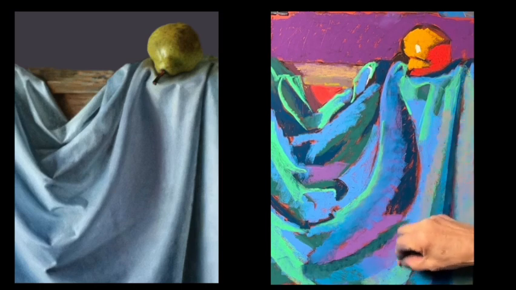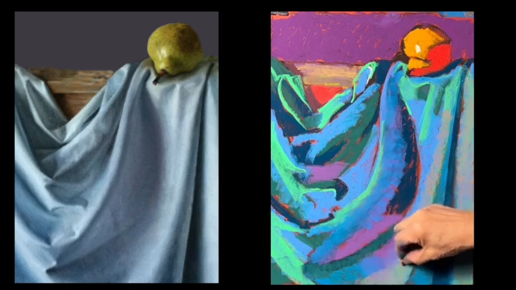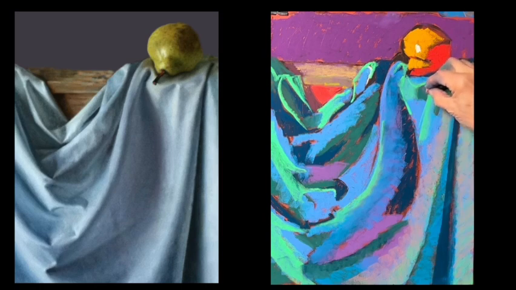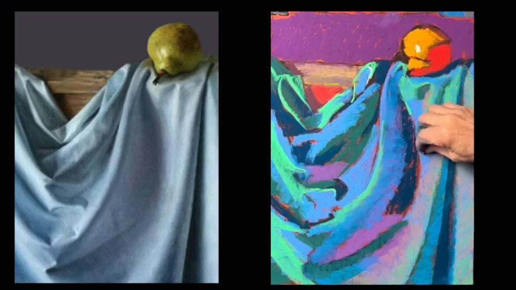Oh, and I'm really still trying to find a pink in my life. And still trying not to blow out my lights.